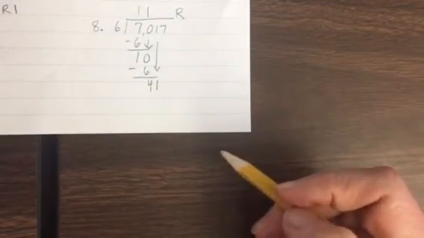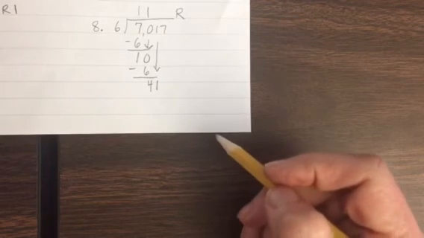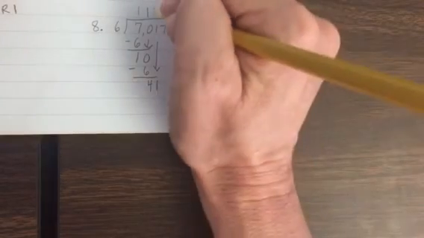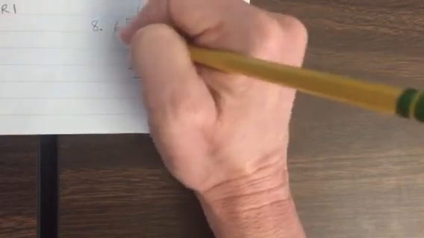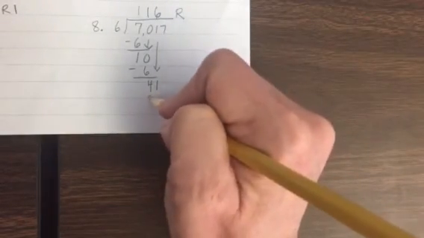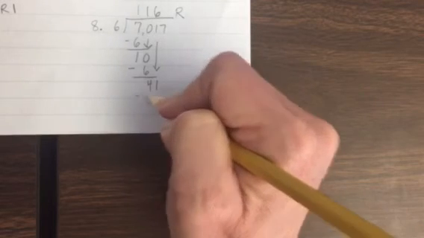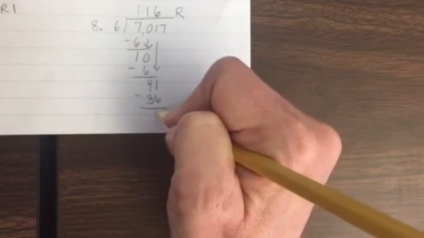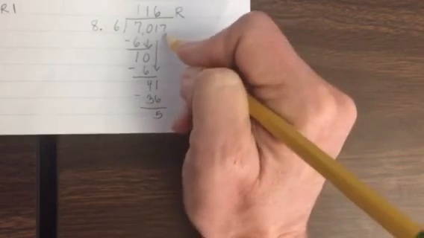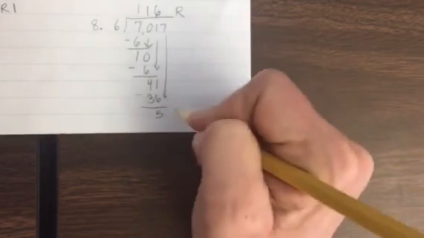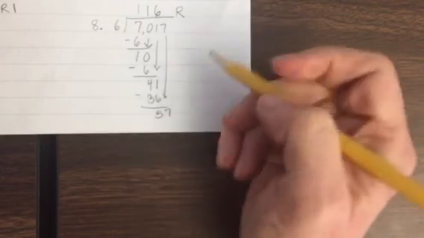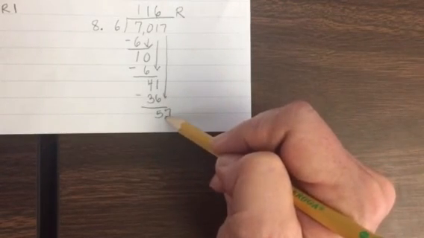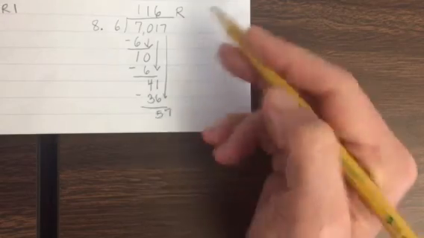All right, 6 times what is close to 41 but not bigger than 41? That would be 6. 6 times 6 is 36. When we subtract 41 minus 36, we get 5. And we have to bring down the 7. Okay. 6 times what is close to 57, but not bigger than 57?